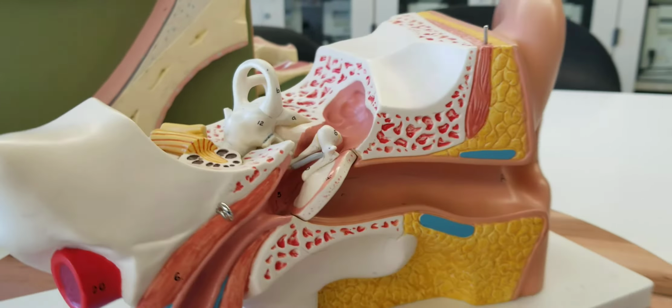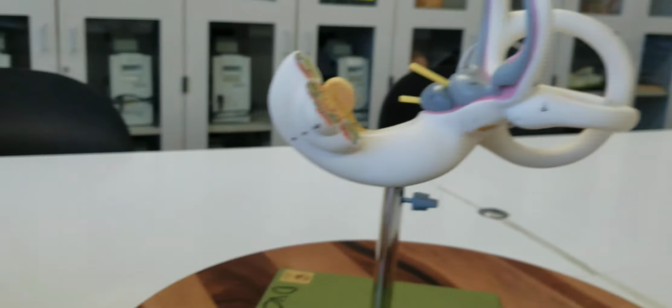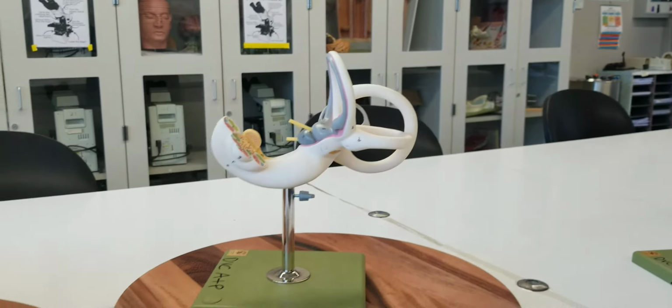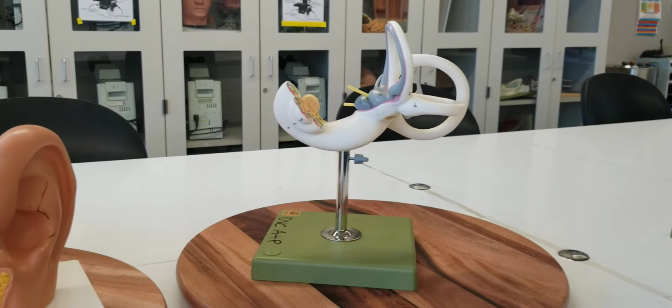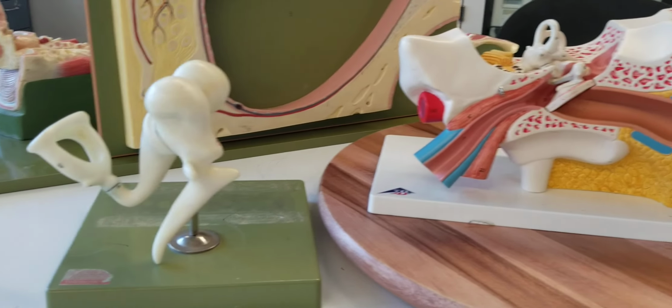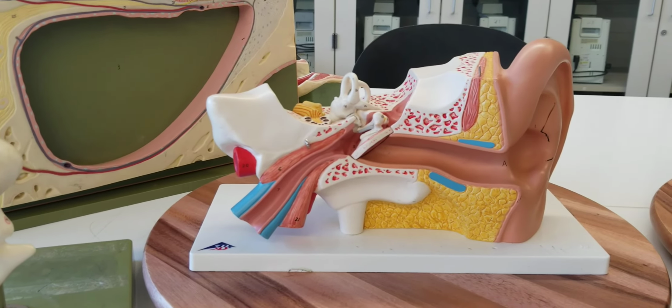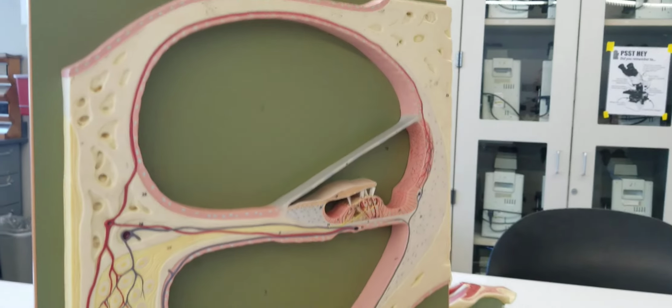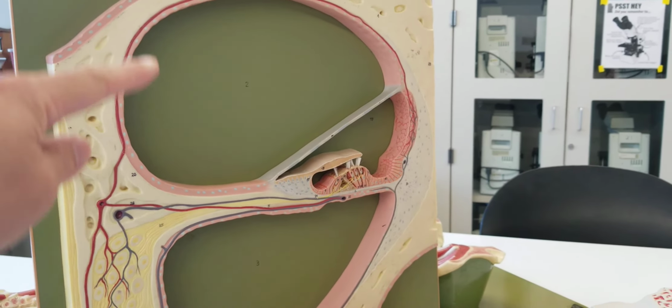All right, I believe those are all the important features I'd like you to know for the cochlea, the vestibular complex, semicircular canals, saccule, utricle, malleus, incus, stapes, tympanic membrane, features of the outer ear, and specific features of this cross section of a cochlea.